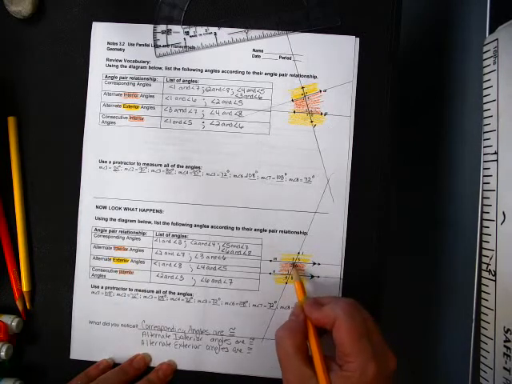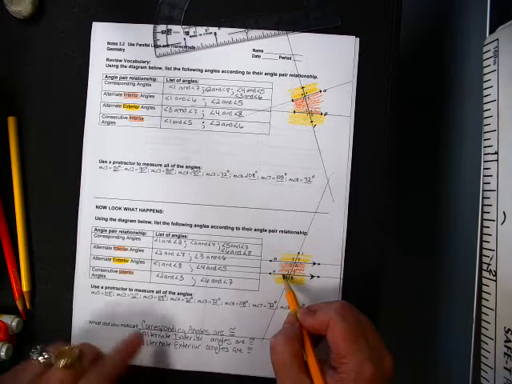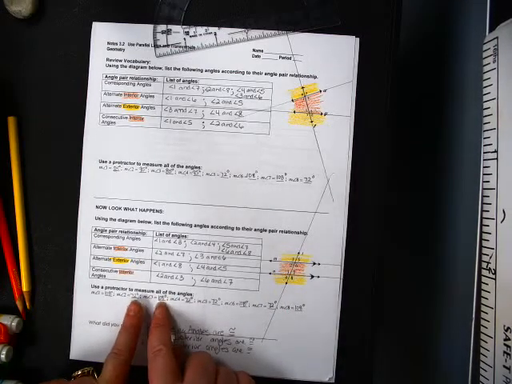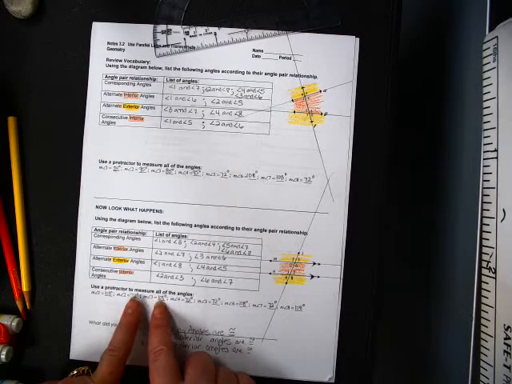And then finally, consecutive interior. Consecutive interior, that's angle 2 and angle 3. So angle 2 and angle 3, those are not congruent. But they do have a relationship, 72 and 108. 72 and 108, when you add them together, that's 180. When you add them together and they equal 180, we call those supplementary.